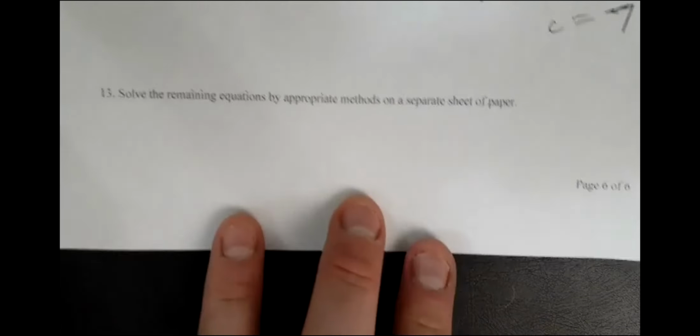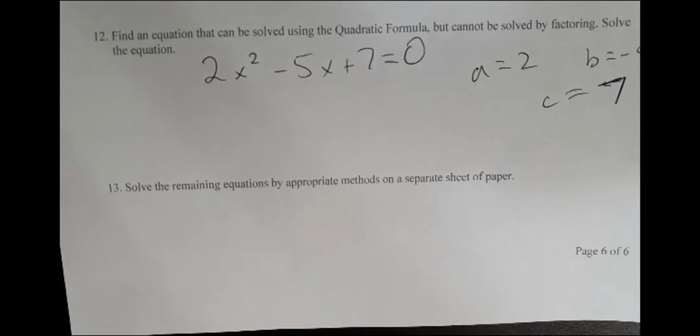They ask us another question: solve the remaining questions. We solved them all. So that is the final equation.